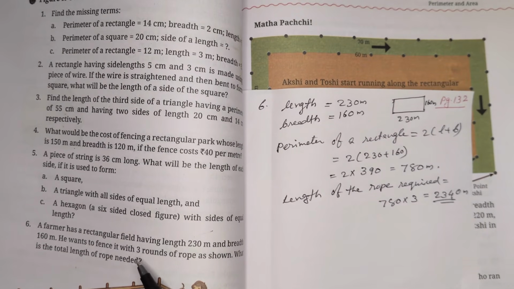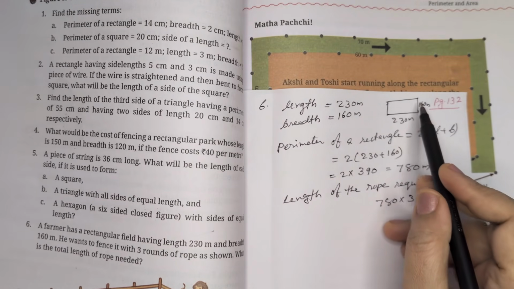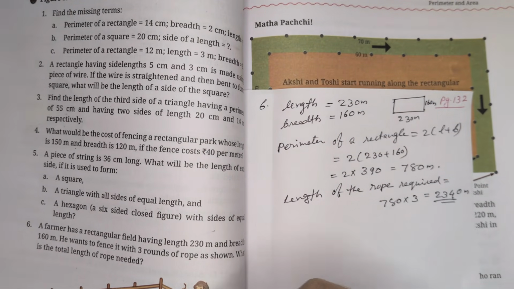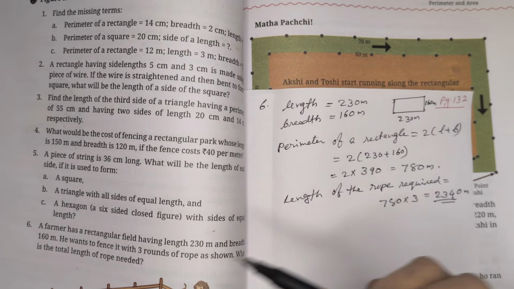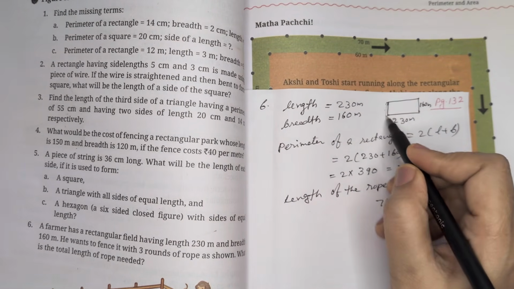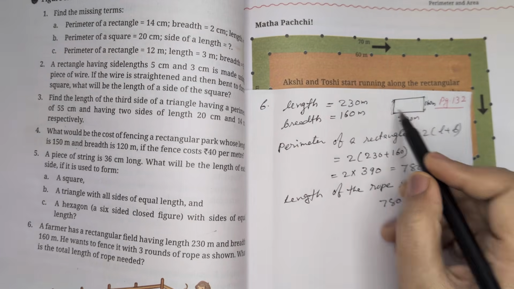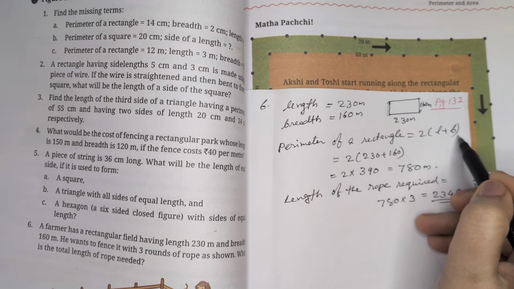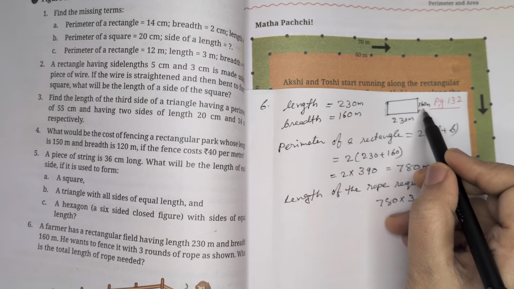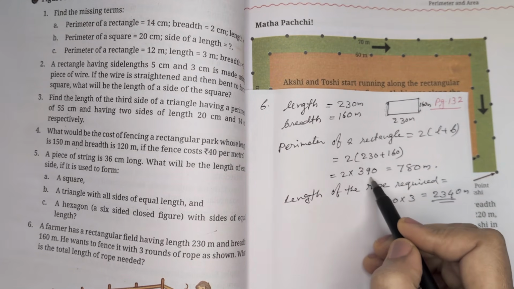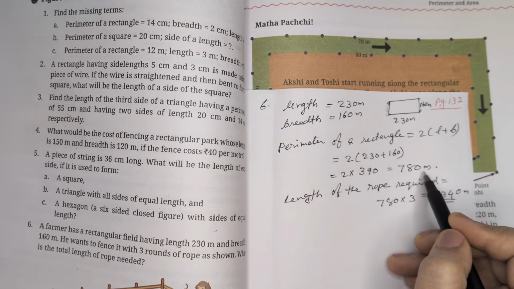Question number 6. A farmer has a rectangular field having length is 230 meter and breadth is 160 meter. He wants to fence it with 3 rounds of rope. What is the total length of rope needed? So for one round we have to find the perimeter. So it's a rectangle shape. Perimeter of a rectangle is equal to 2 times length plus breadth. Length is 230 meter. Breadth is 160 meter. 230 plus 160, 390. That into 2, 780 meter.